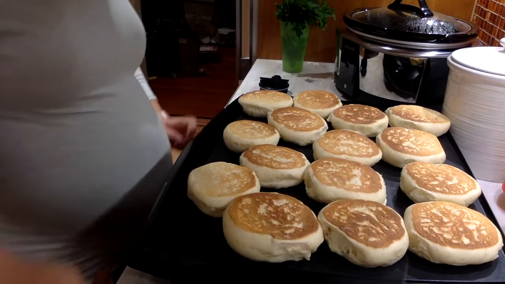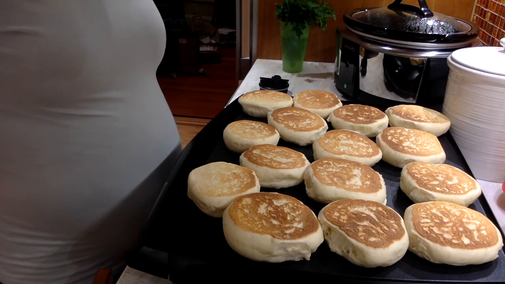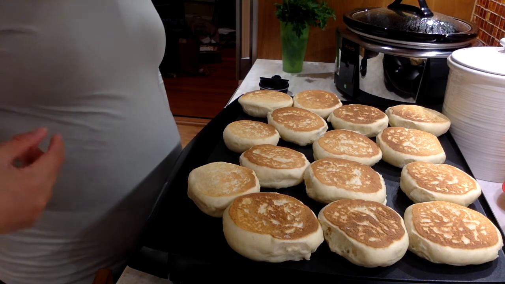All right, so I'll be back to show you what they look like as the final product and show you how to actually split an English muffin.